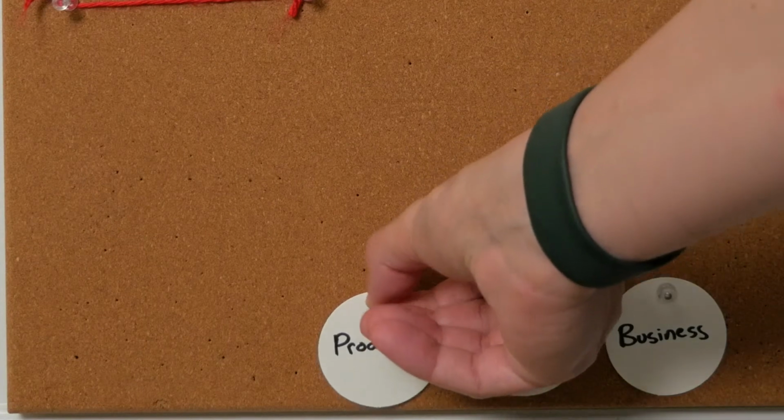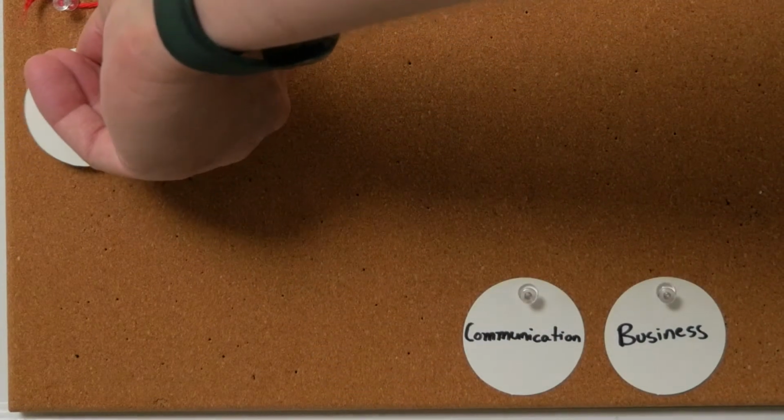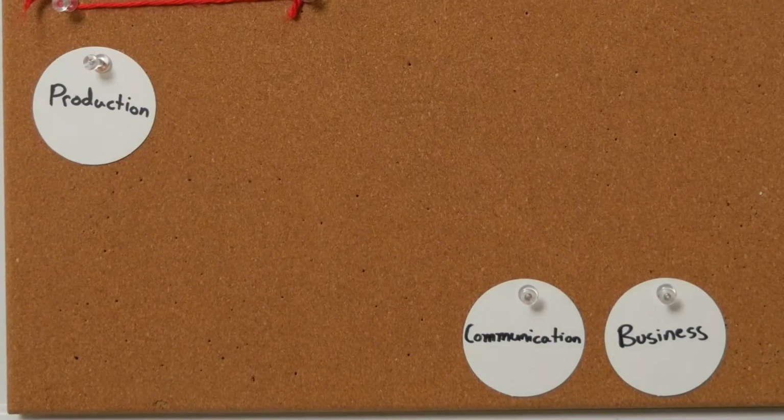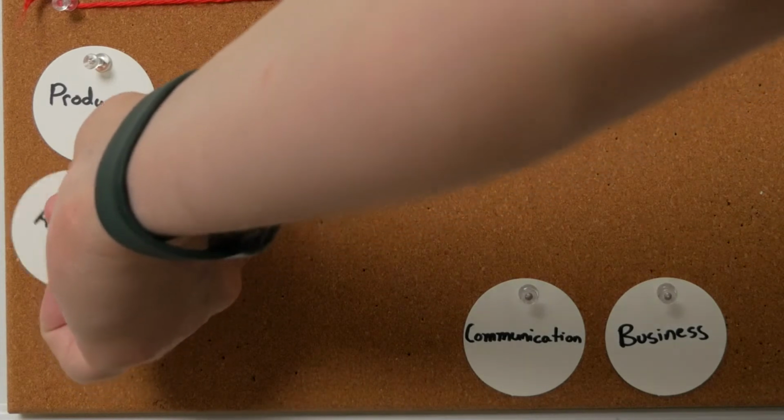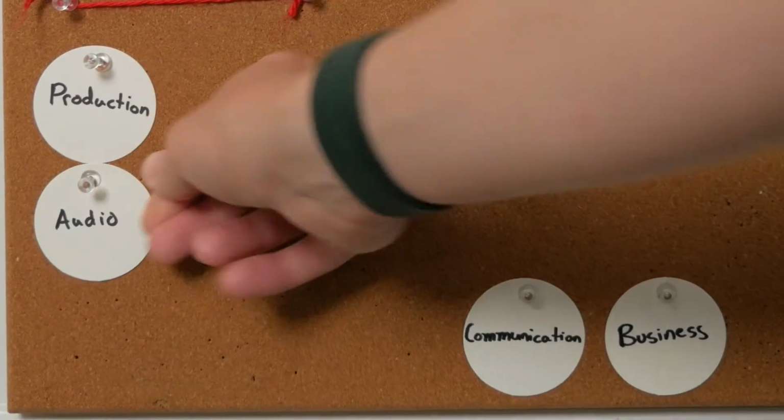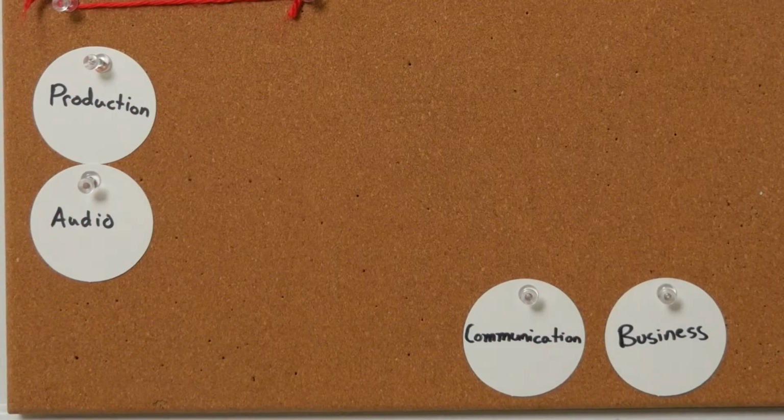Then we get to the biggest one, production. This one's both wonderful and terrifying. Production includes a whole lot. We've got the audio, making sure everyone's audible.